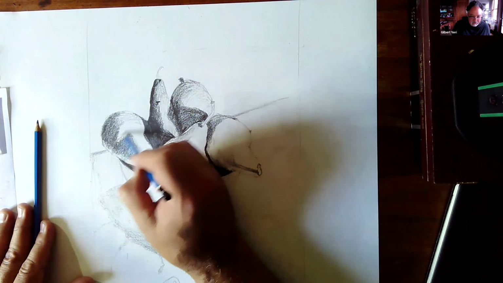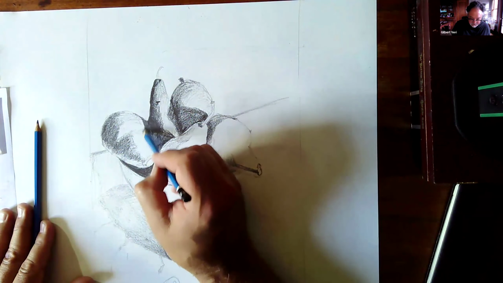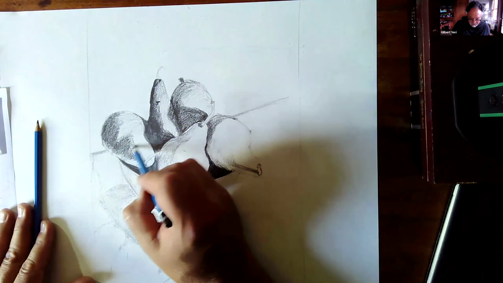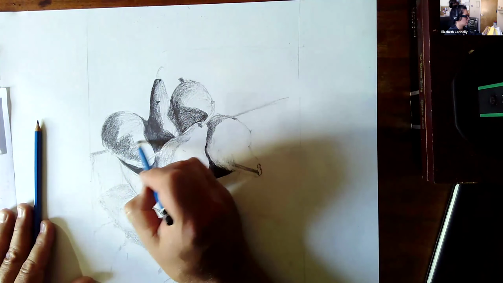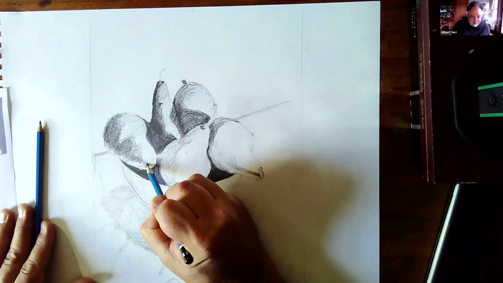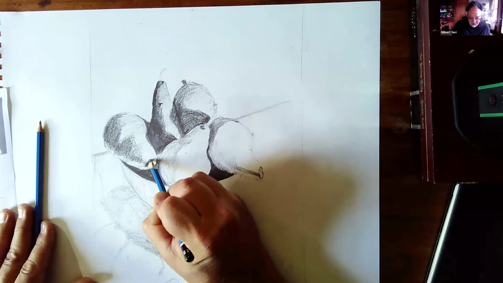All right, bird, we heard you. What's cool is this stem right here is super dark.